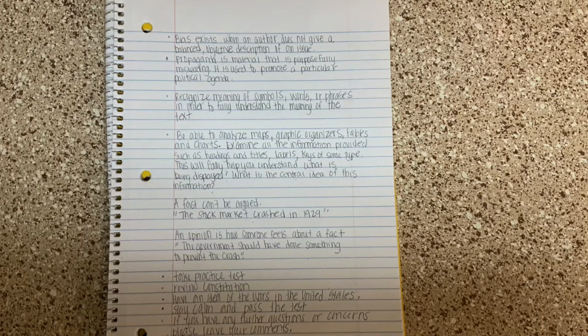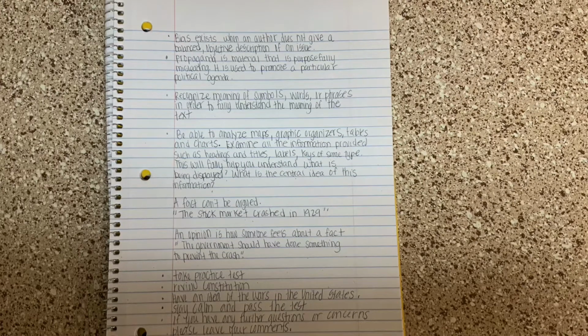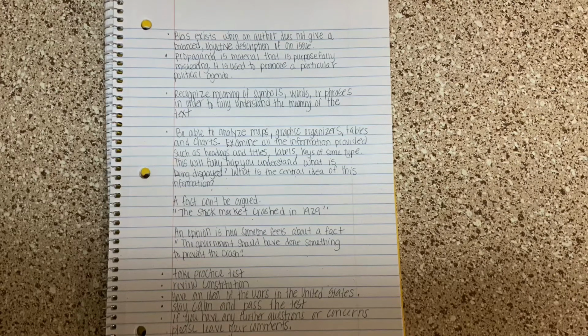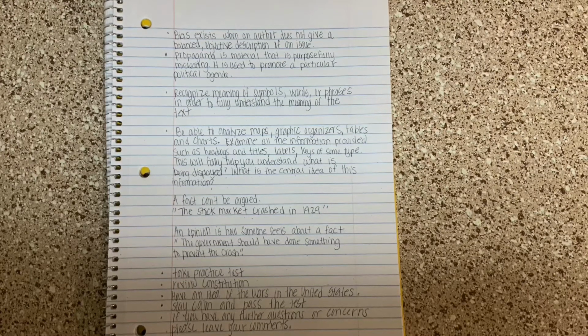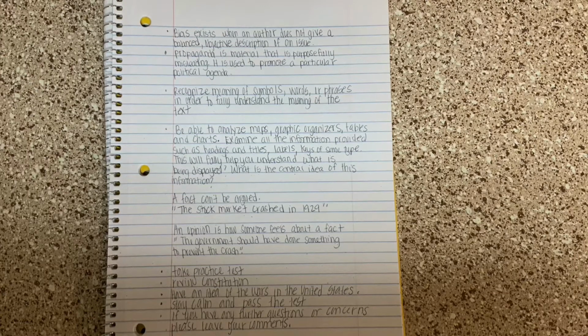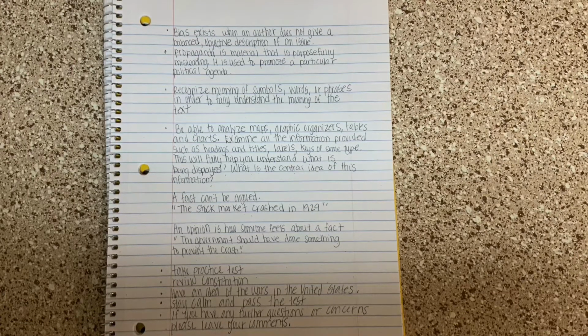Also, recognize the meaning of symbols, words, or phrases in order to fully understand the meaning of the text. So sometimes, even when you're looking at graphs, you will see these things and it might have a symbol, and you have to really understand, okay, what are they saying?